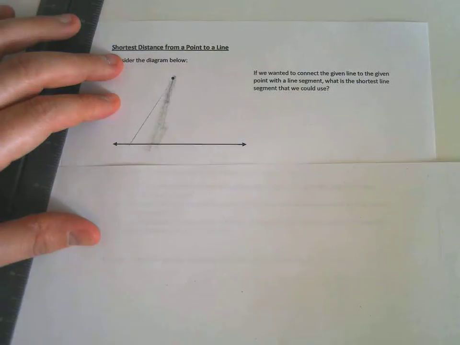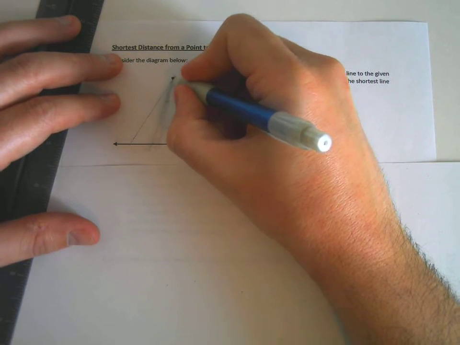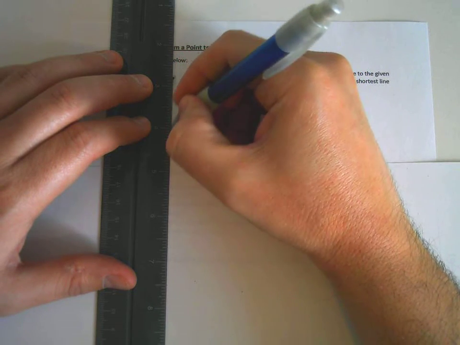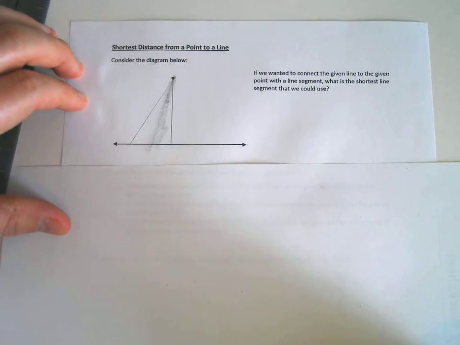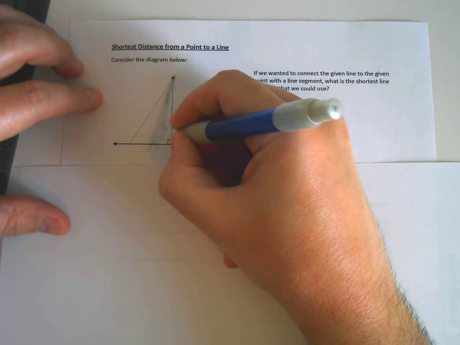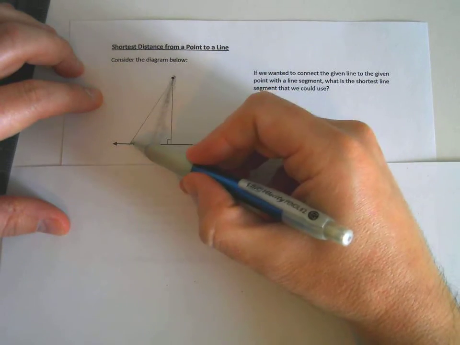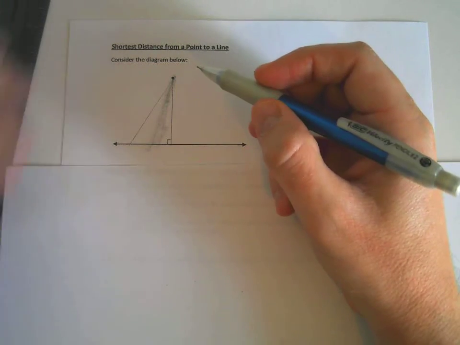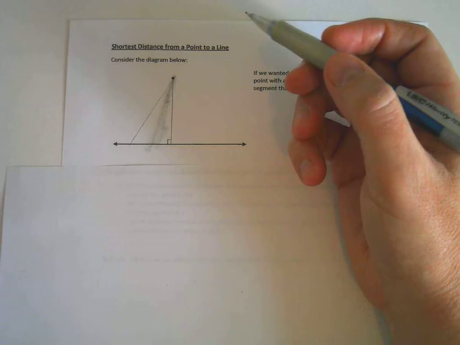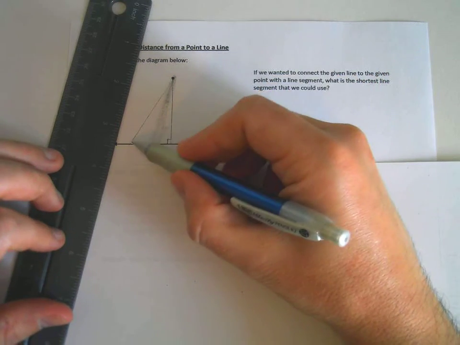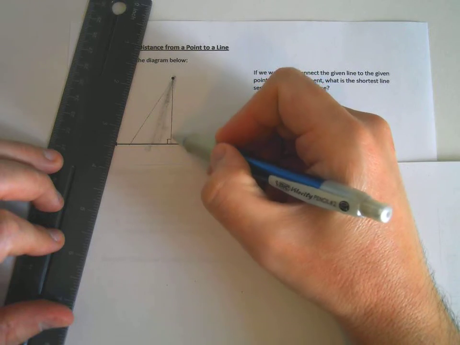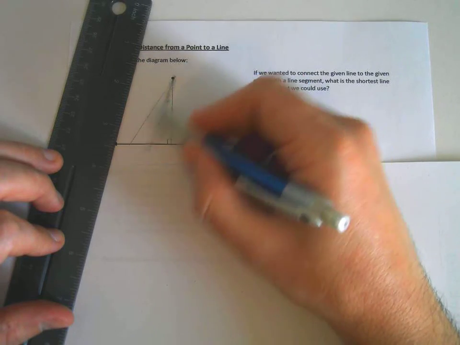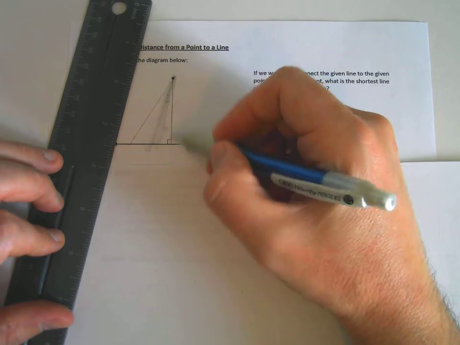What I could do is use the idea of the Pythagorean theorem. Because what the Pythagorean theorem says is, if I have this, and this is at a right angle, then this is now the hypotenuse, and I know that the hypotenuse is always the longest side in the triangle. So think of it like this. This length is connecting the point to the line. So is this. But because this is the hypotenuse, this is guaranteed to be longer. So this one's already shorter.